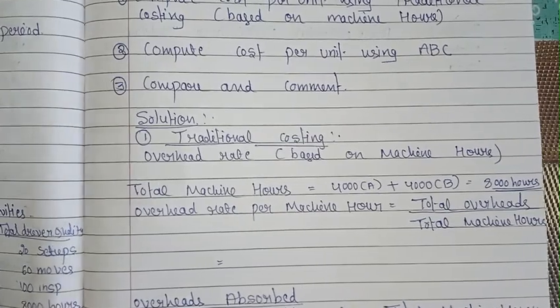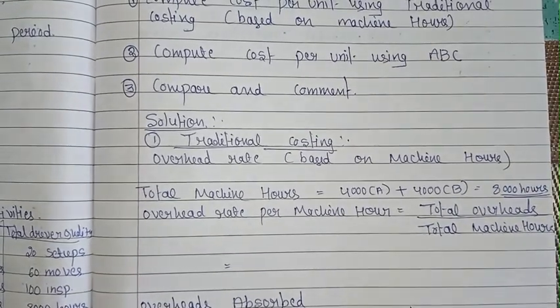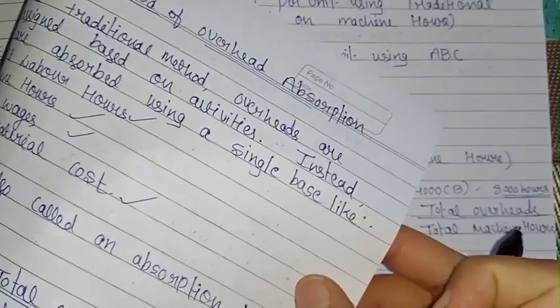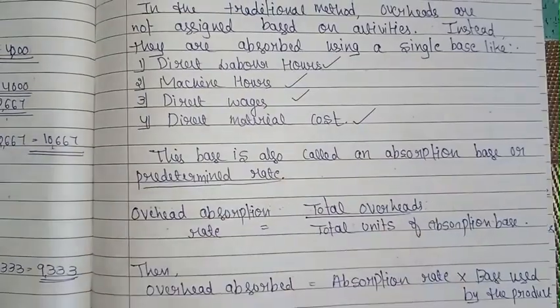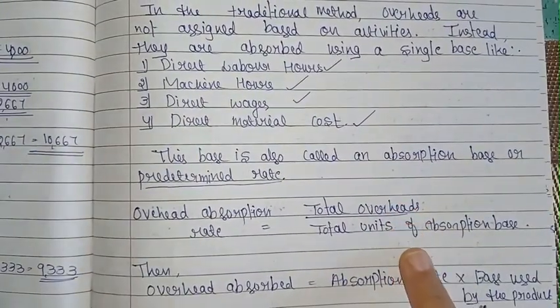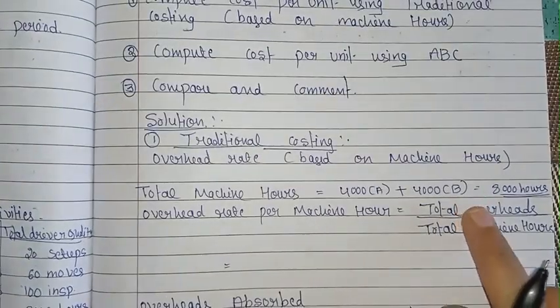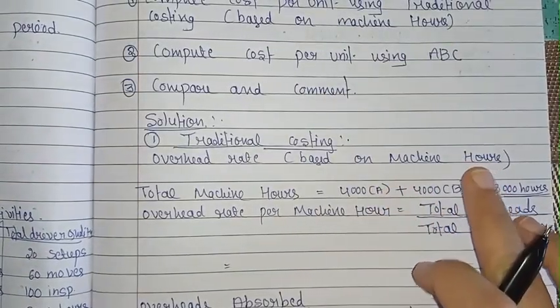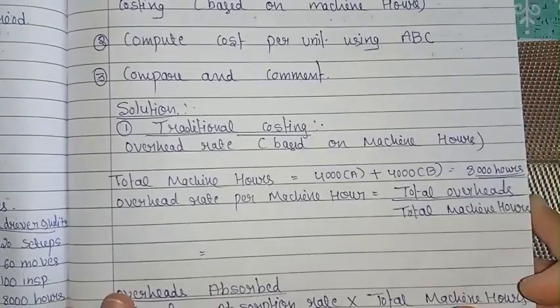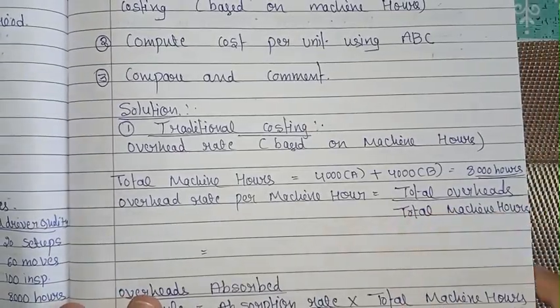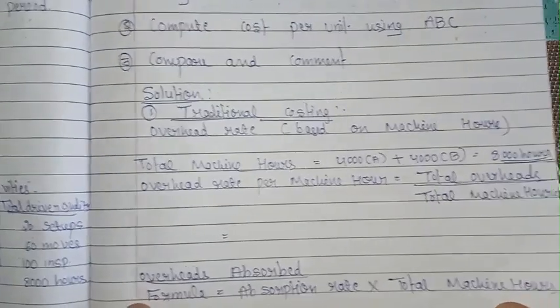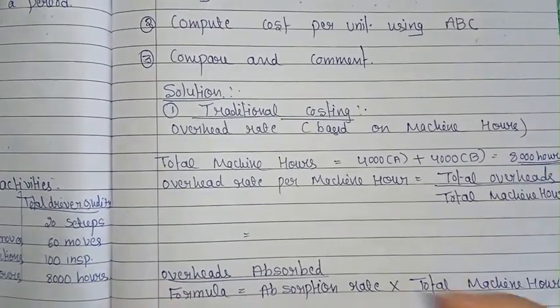Clear? Now what is the overhead per machine hour? What is the formula? See here. Total overheads divided by total units of absorption base. Here our base is not labor hours, it is machine hours. So the overhead rate per machine hour formula is total overheads divided by total machine hours. So let's calculate.